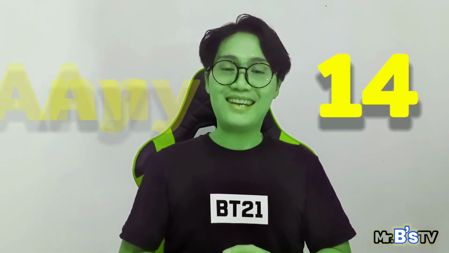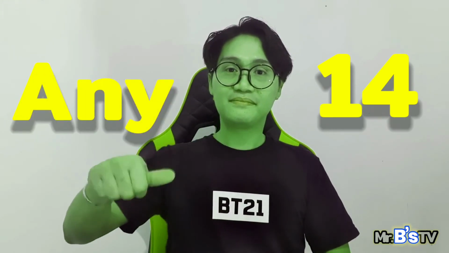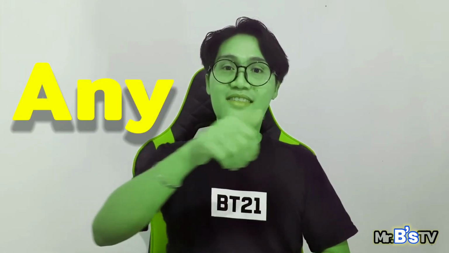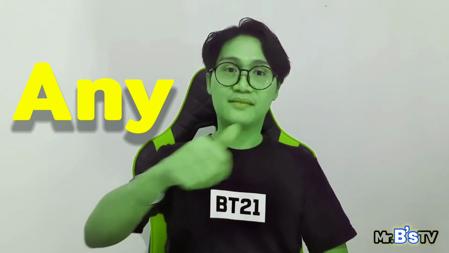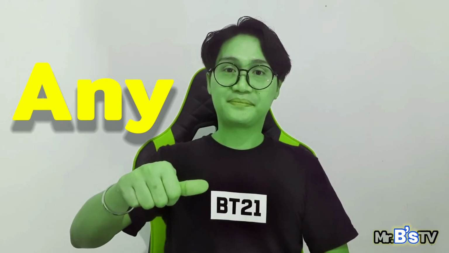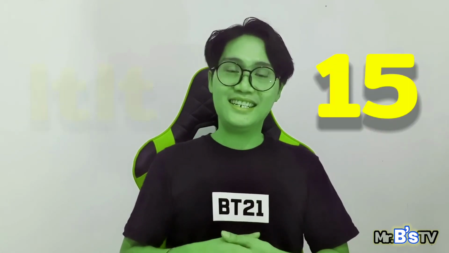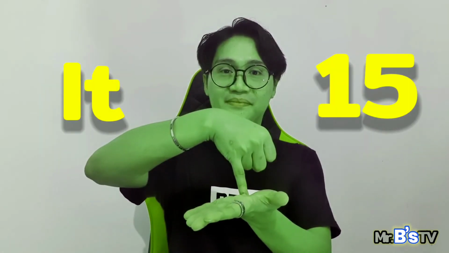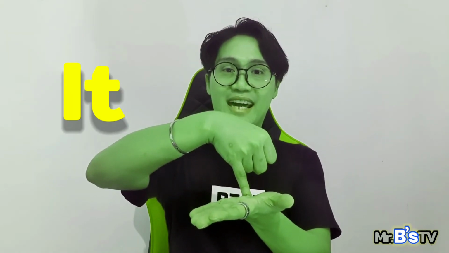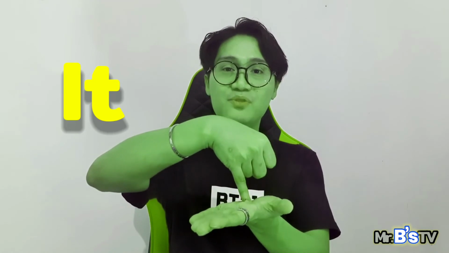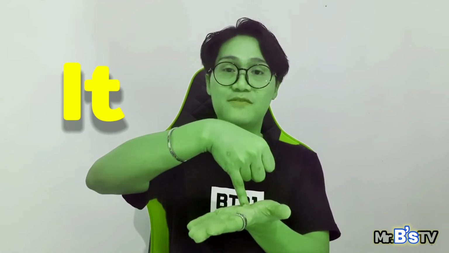14. Any. The thumb seems to be searching for something or someone. Any. And last but not the least, it. The initialized right hand indicates the word and seems to be pointing out someone specific. It.